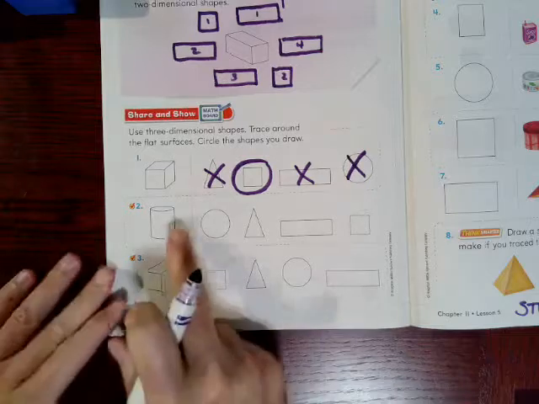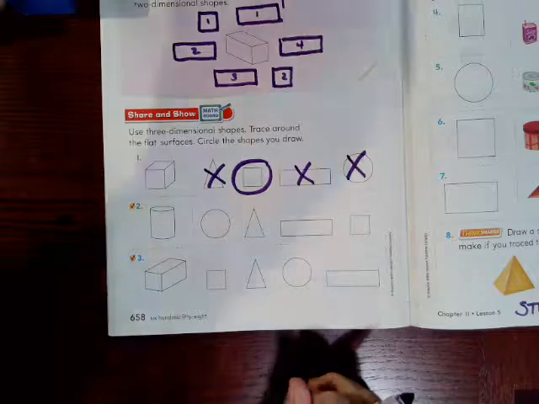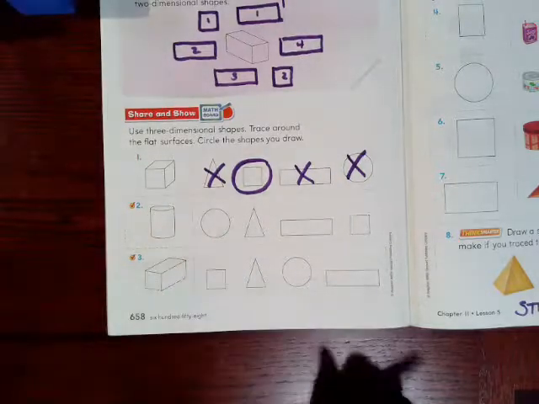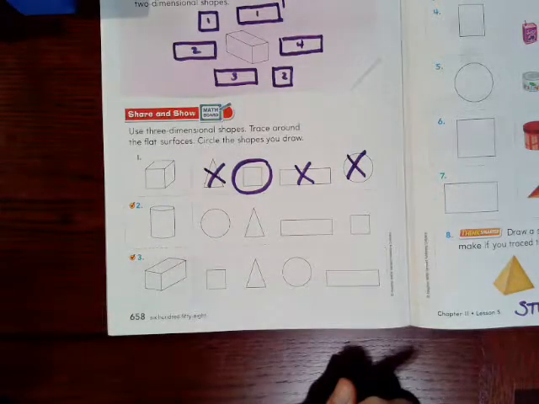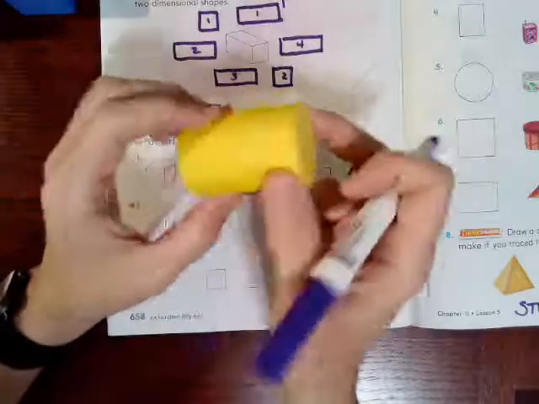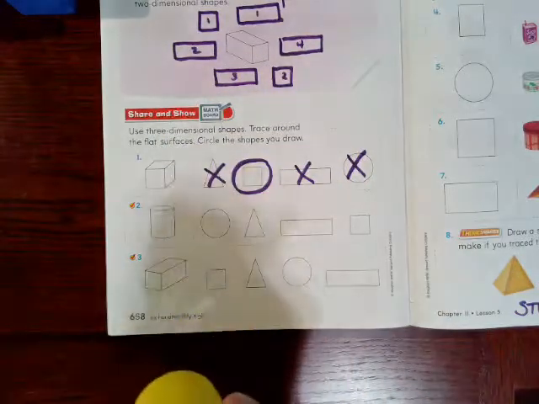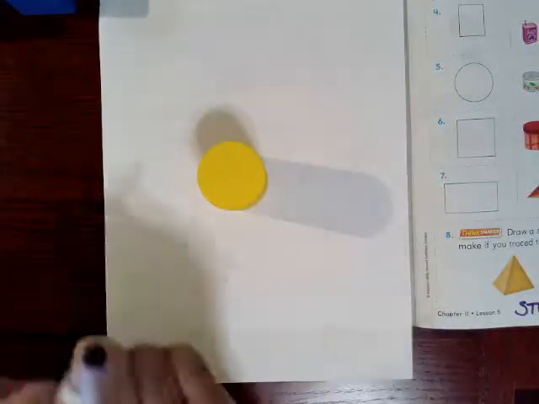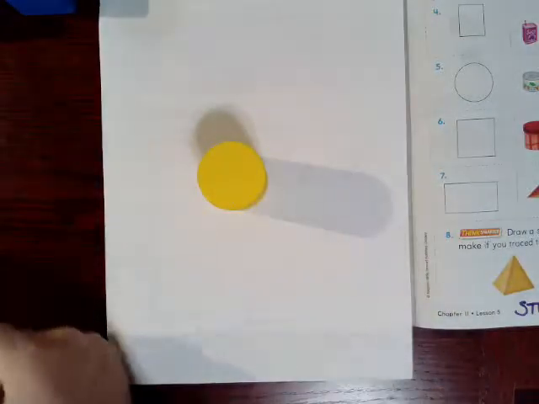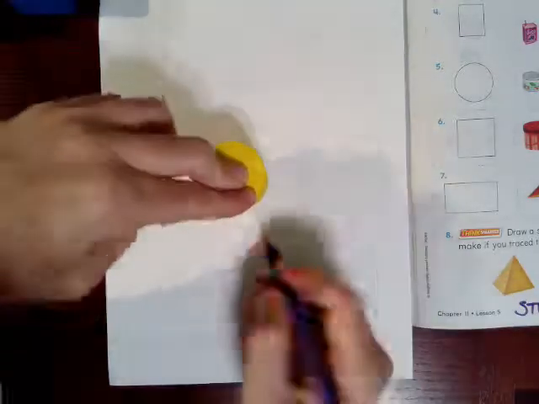Now, we'll do the next two together. So stay with me. What shape is that? That's a cylinder. I got one right here. And for this problem, we're going to trace the bottom. And you know what? Maybe I shouldn't use my purple marker because I messed up the last shape. I'll use a pencil. Okay.